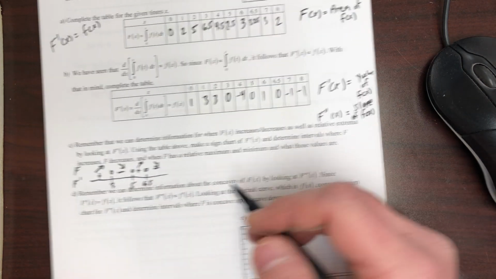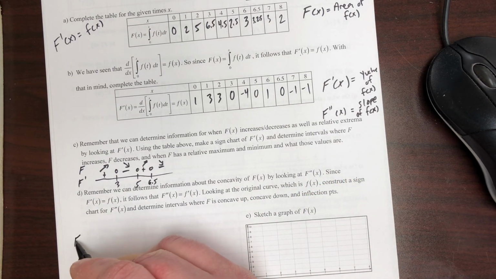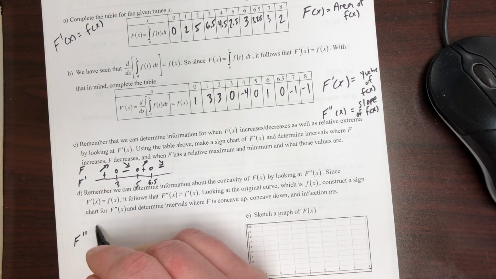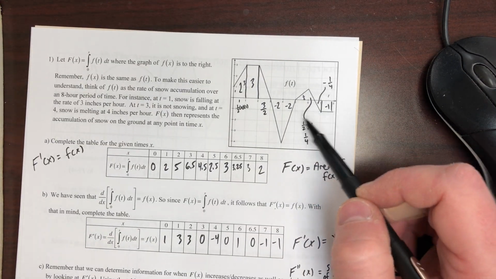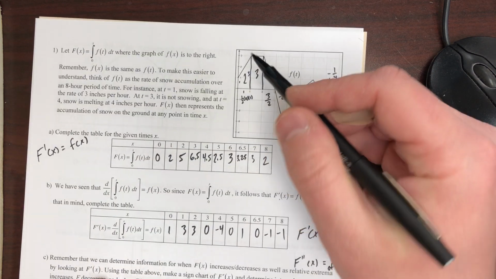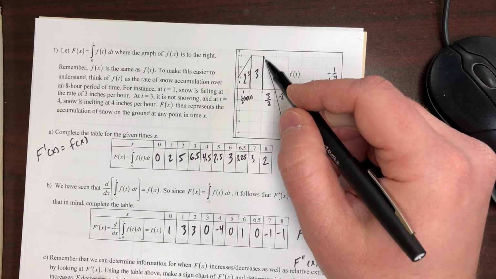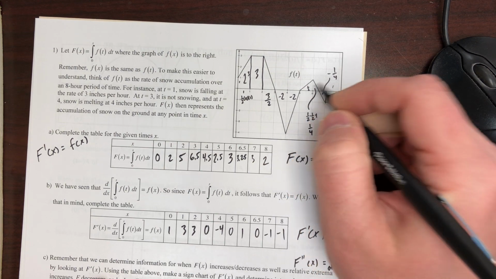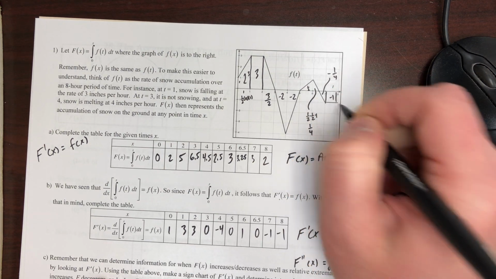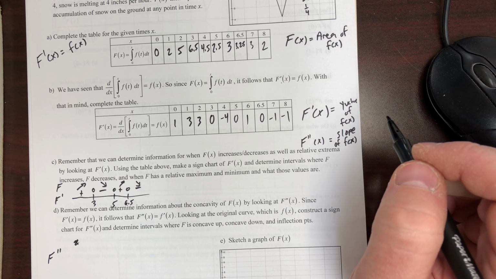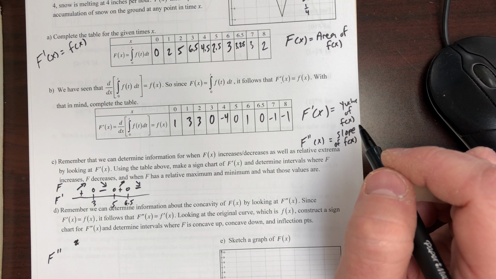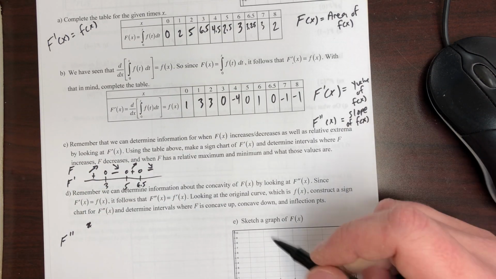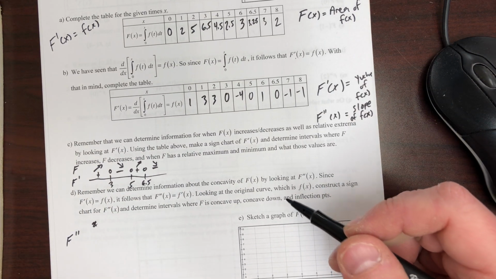Check it out. F double prime is going to be the slope of this picture, right? So F double prime here is positive, 0, negative, negative, positive, positive, negative, 0. So I'll finish up this part and then I'll cut the video here and we'll continue next time.